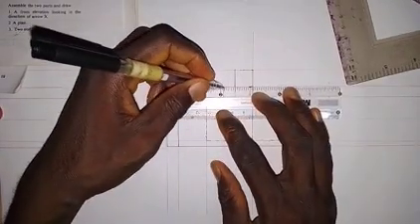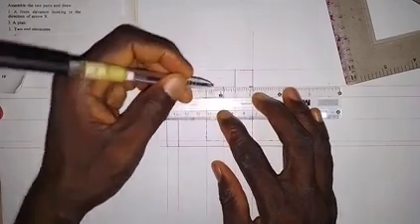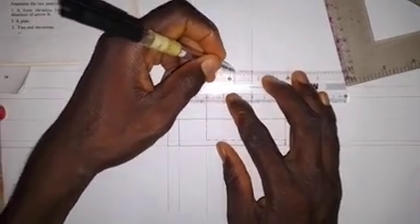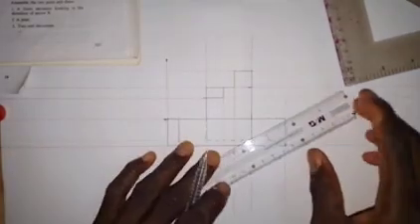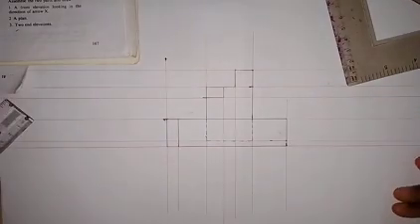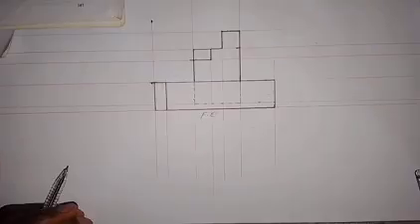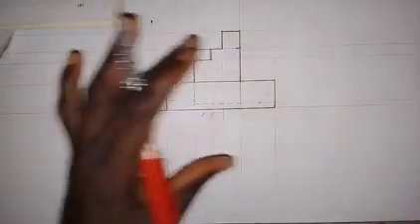All right, so this goes down to this end here, and then we also make this one a thick line from here to here. All right, so this is how the front elevation will look. We have drawn the front elevation. This is the front elevation.